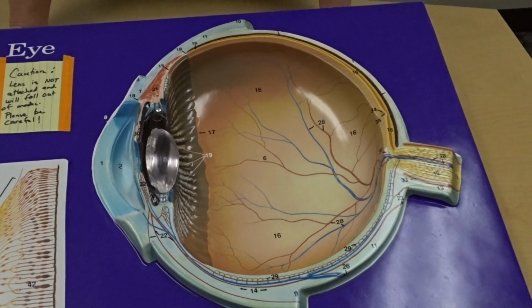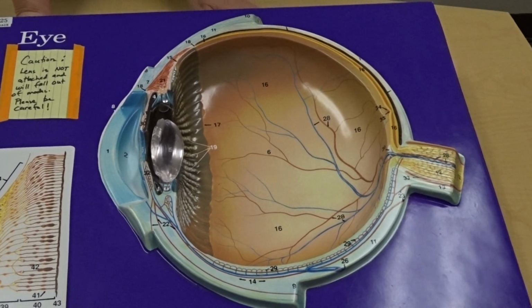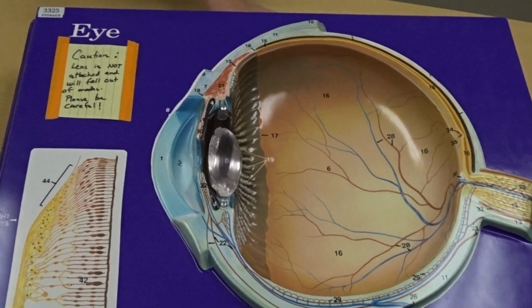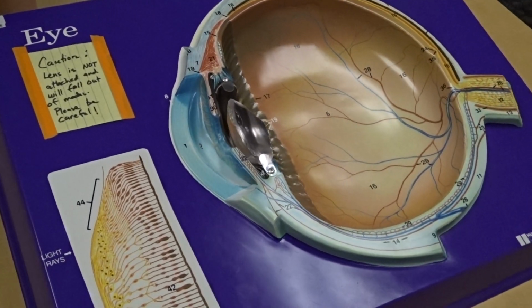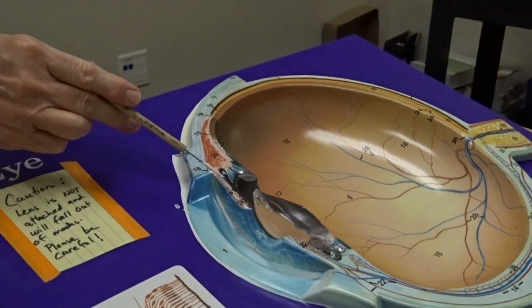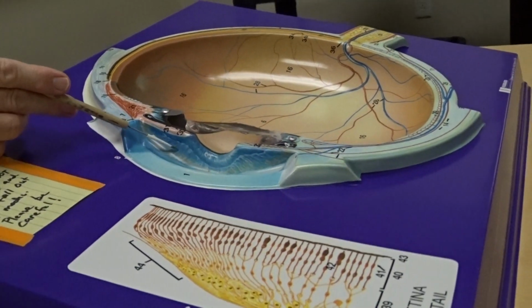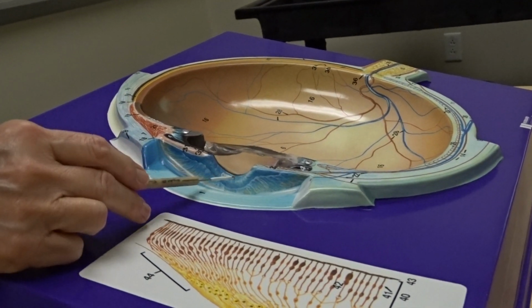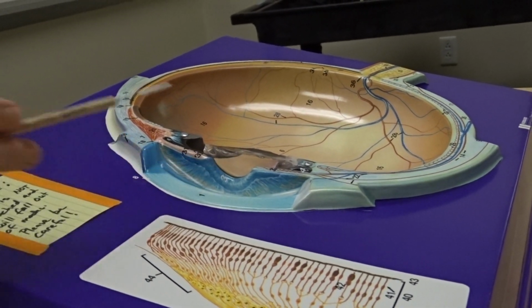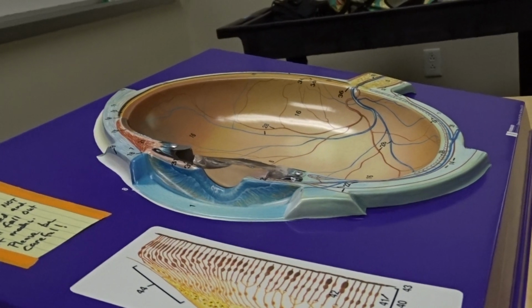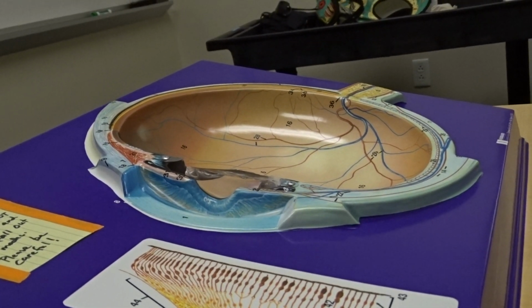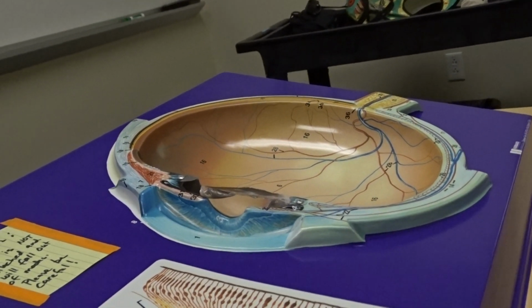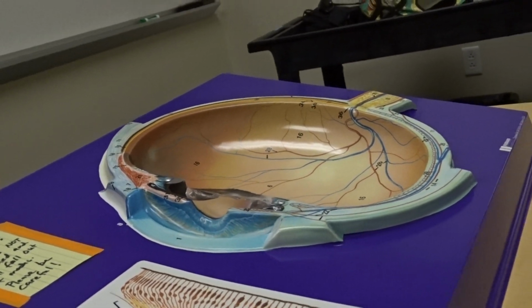Now, if we move over in this direction, and you're going to have to move a lot, you'll be able to see that we're looking at the iris right there, okay? And so this hole, of course, would be the pupil, and then the lens is really not very far away from that. The other feature on this model that I want to point out is actually over here.